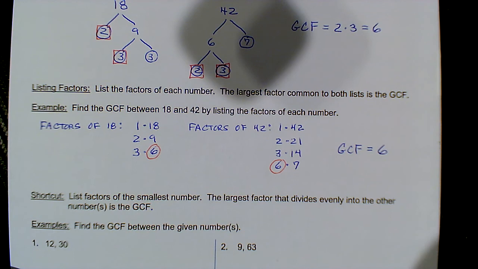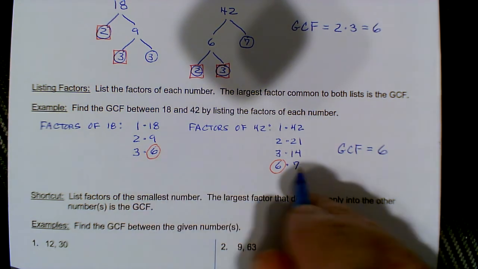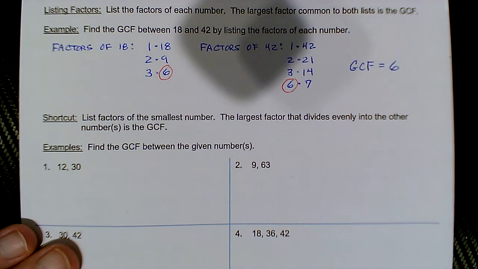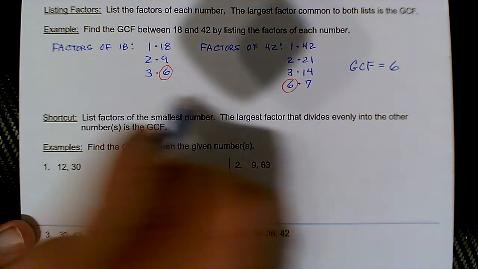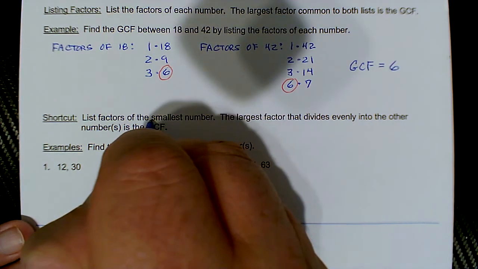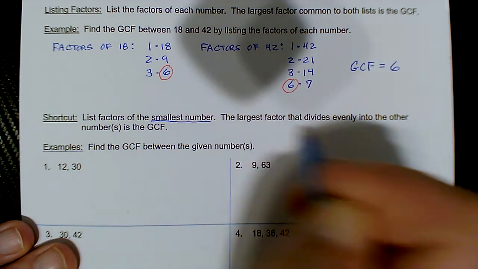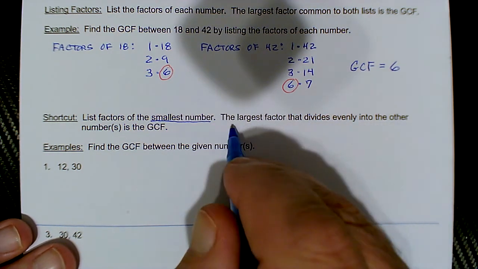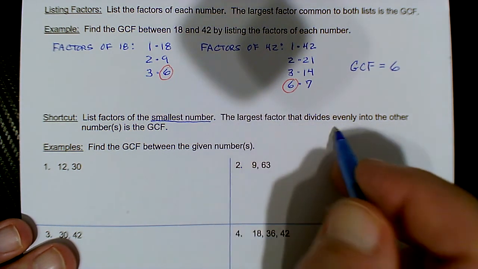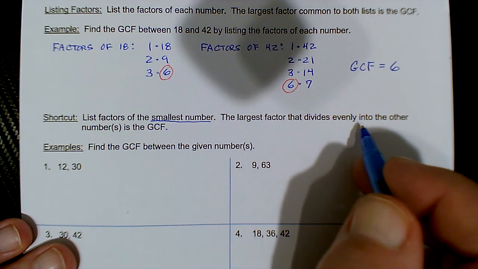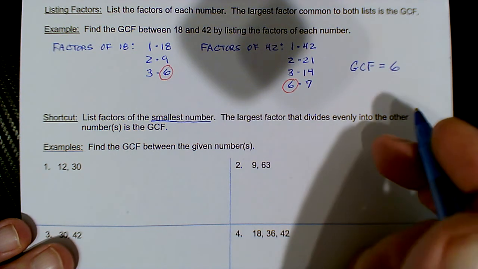So probably a little bit easier to do this, but to make it even more streamlined, consider the following. Just list the factors of the smallest number, and then the largest factor that divides evenly into the other numbers is going to be the greatest common factor.